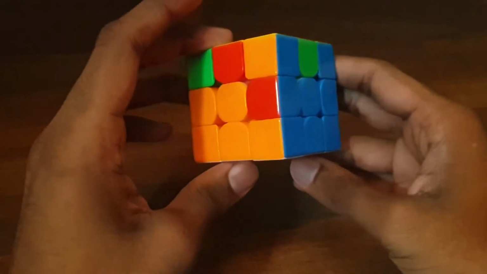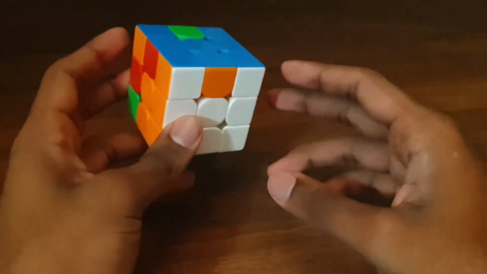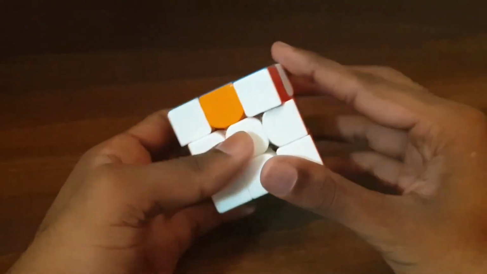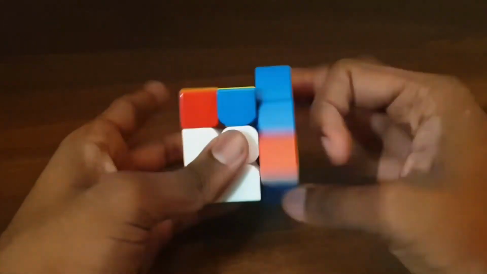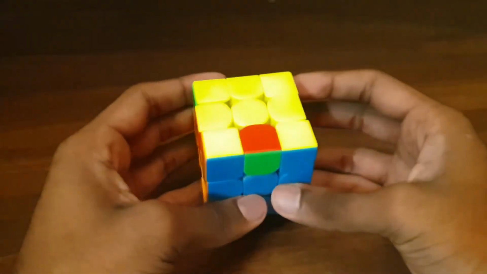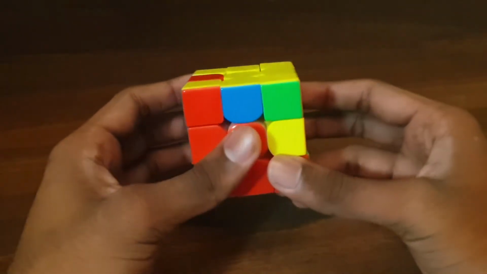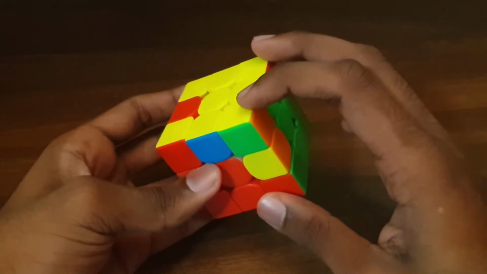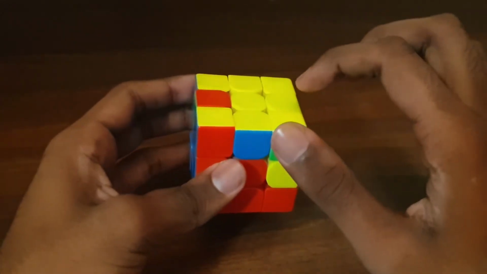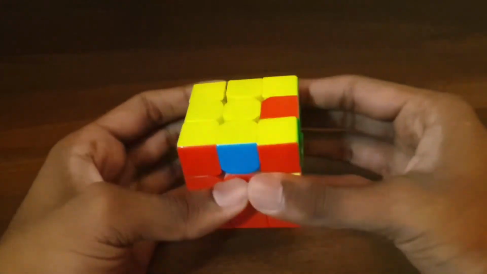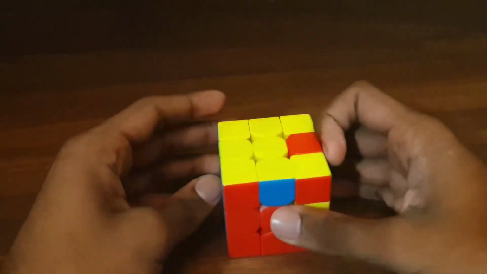So hold on, wait, I didn't notice this before. I can solve these three using a U-perm. Right, okay, how come I didn't notice that before? But let me just solve these two corners. If I switch these both, yeah, these two corners are now solved.